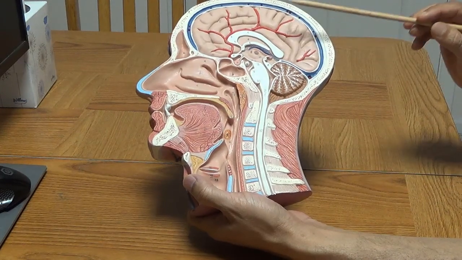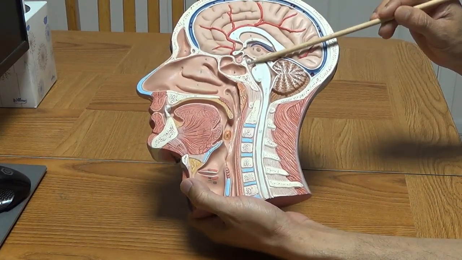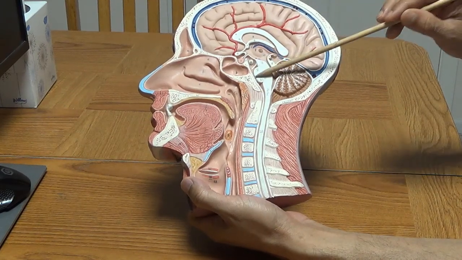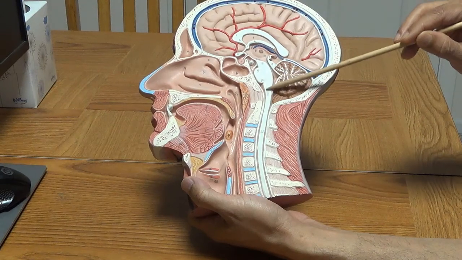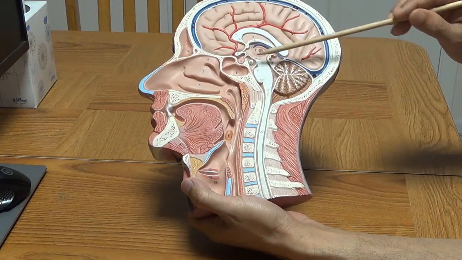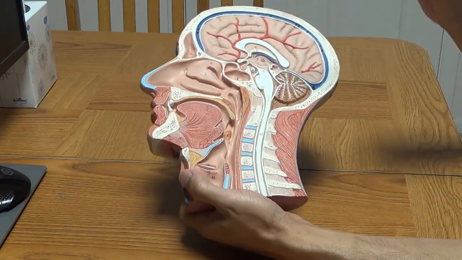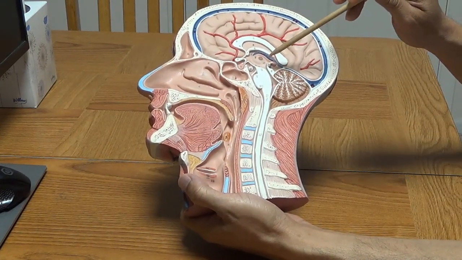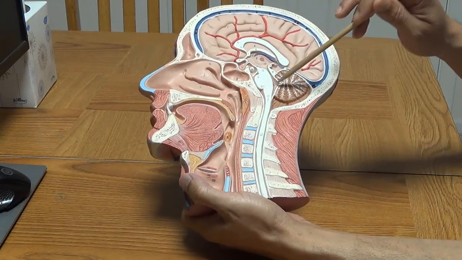Now we'll see the brainstem. This is the midbrain part, this is the pons, the round part, and this is the medulla oblongata, okay. So these three structures together are the brainstem. Now you see, this is the cerebral aqueduct that connects the third ventricle and fourth ventricle.